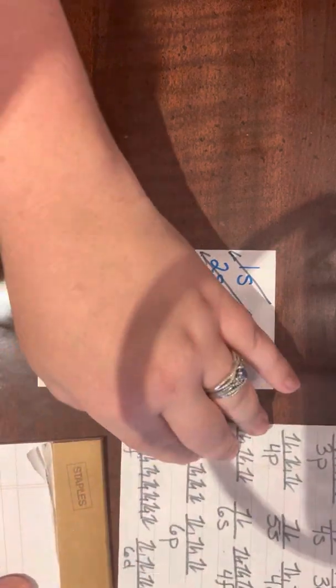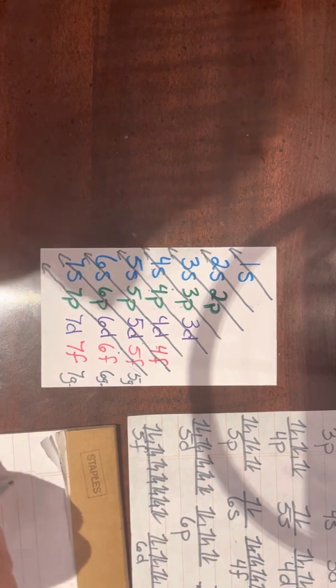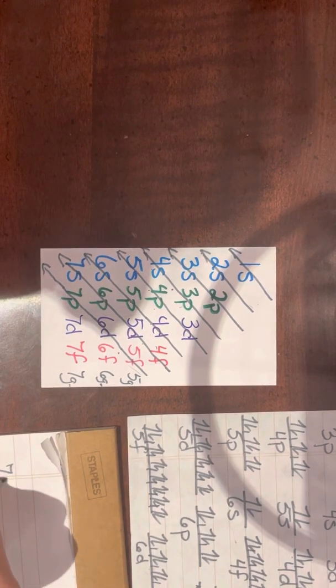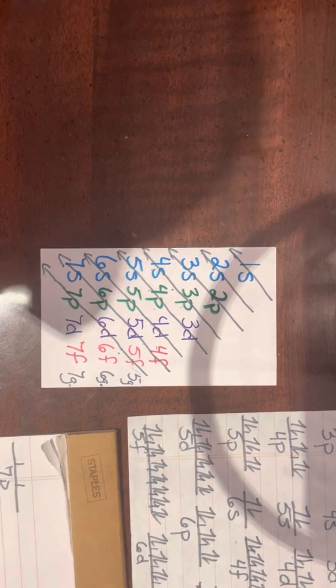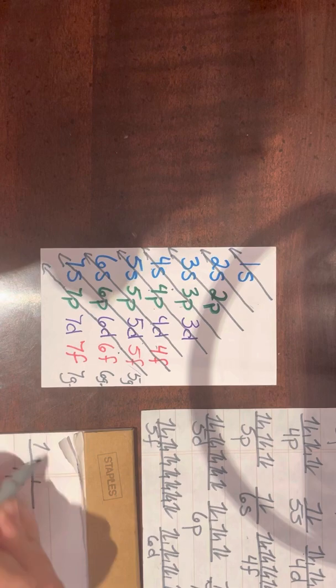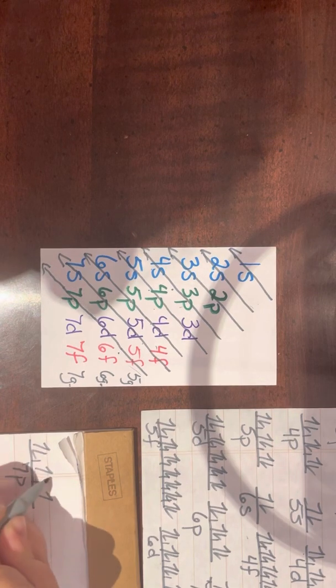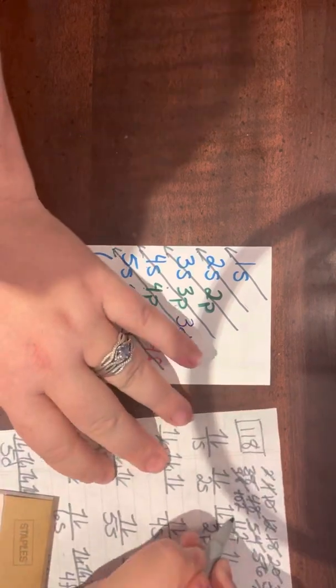But I'm just going to continue. After 6d, I go to 7p. And 7p, every P has 3 orbitals in it, which is another 6, which gets me up to 118.